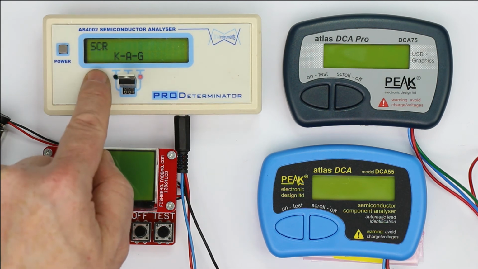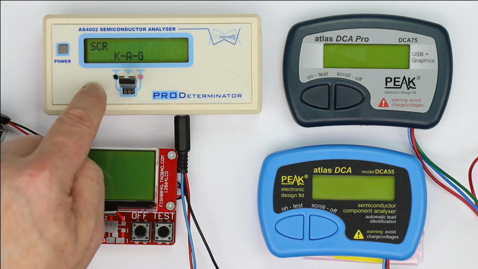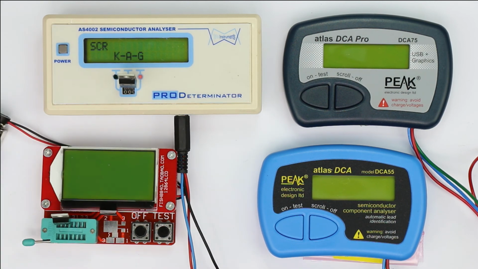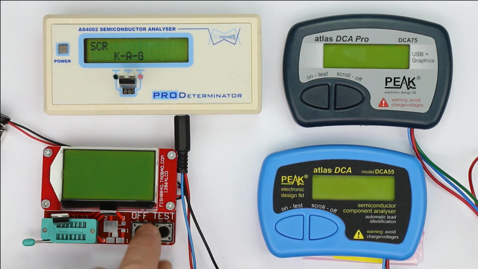It only tells us SCR, but it might be due to the fact that the negative gate current to turn the TRIAC on is just, it cannot reach that high.